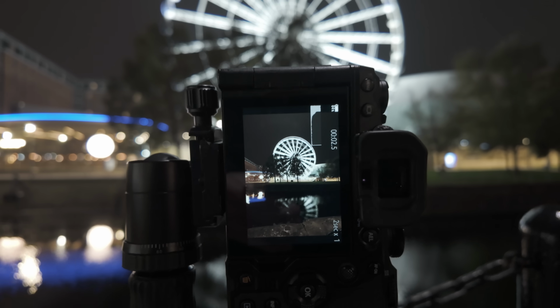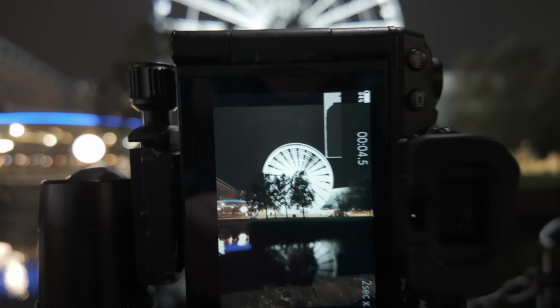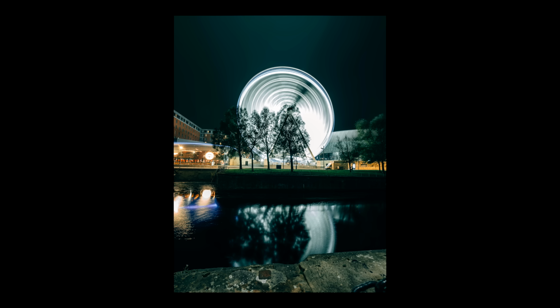Well, live composite mode is great at night because it keeps a running exposure going and only adds in light into the scene, like in these examples here. Live ND is better to be used in daytime because it's slowing down your shutter speed and keeping your exposure low. You could do that anyway at night without this feature, so it really is a daytime feature.